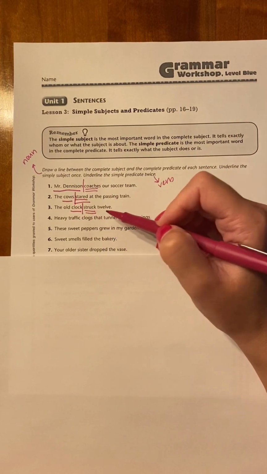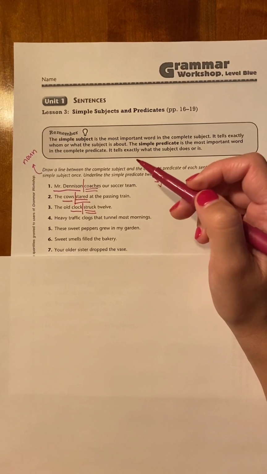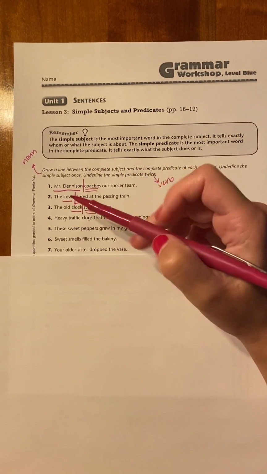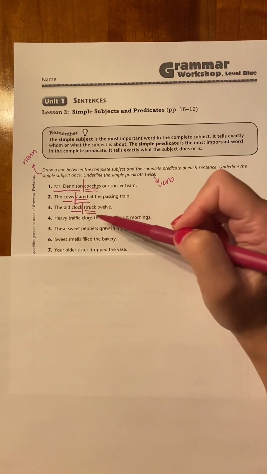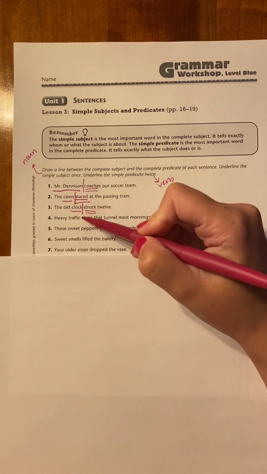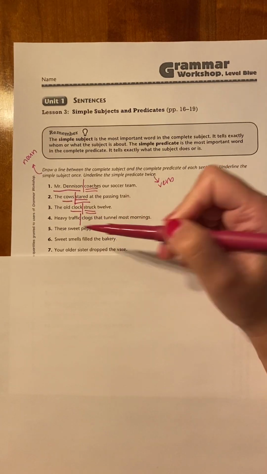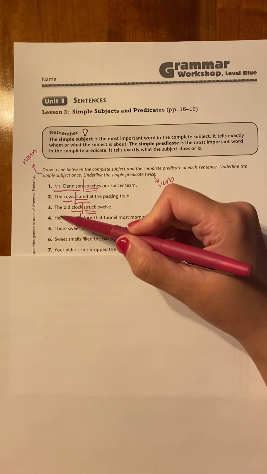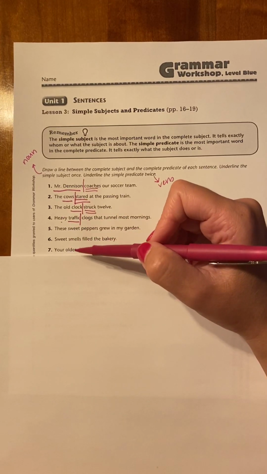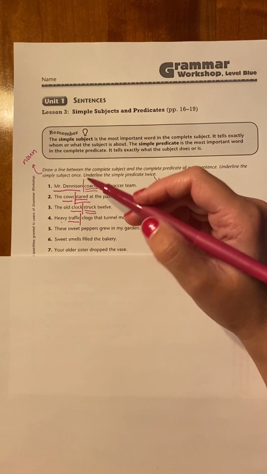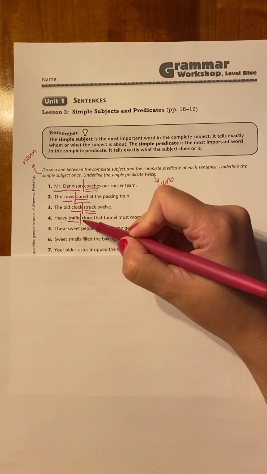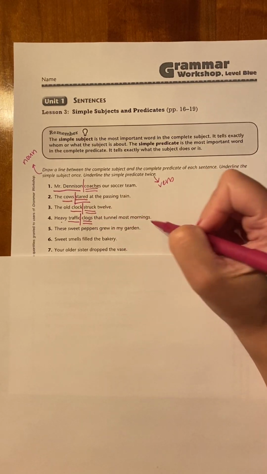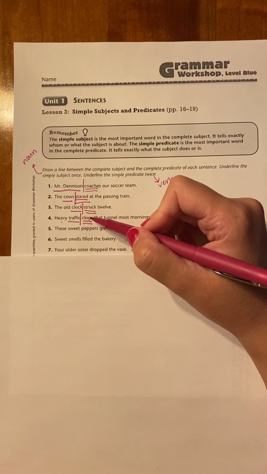Okay? Heavy traffic clogs that tunnel most mornings. Okay, so what is the who or the what of the sentence? Well, it's talking about how this heavy traffic stops or clogs this tunnel most mornings. So that's where I know I want to draw my line. Heavy traffic. So traffic is my simple subject because heavy just describes what kind of traffic it is. It's not light traffic, it's not medium traffic, it's heavy traffic. Clogs that tunnel most mornings. Clogs is our simple predicate because it's the verb, and then all of this describes what gets clogged.